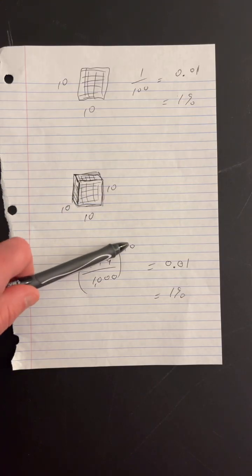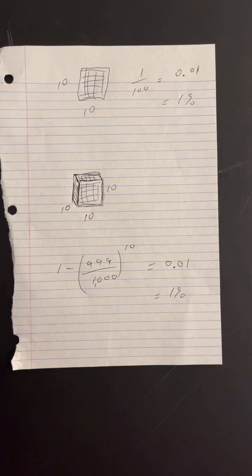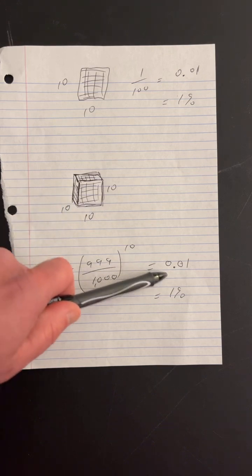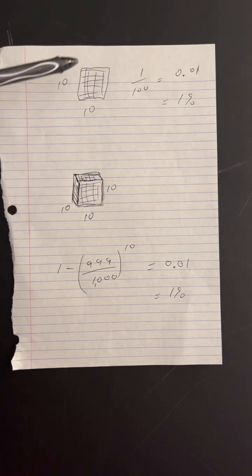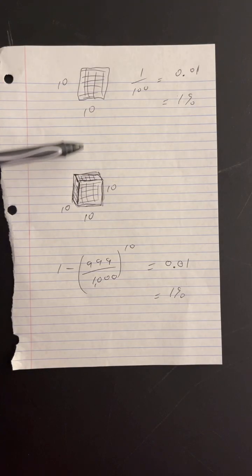But you get 10 draws from the deck of cards. Because the bullet passes through 10 little cubes, take 1 minus that, and you get 1% also. This works regardless of the dimensions of your square or your cube, as long as your cube has the same cross-sectional area as the square.